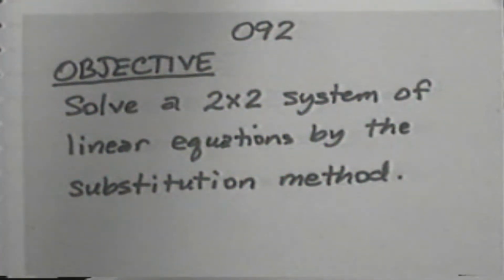Our objective on this tape is to solve a 2x2 system of linear equations by the substitution method. On tape 091, you learned to solve a system of linear equations by graphing. Graphing works wonderfully when the solution is an ordered pair of integers, and when the integers are located easily on the graph you have chosen.